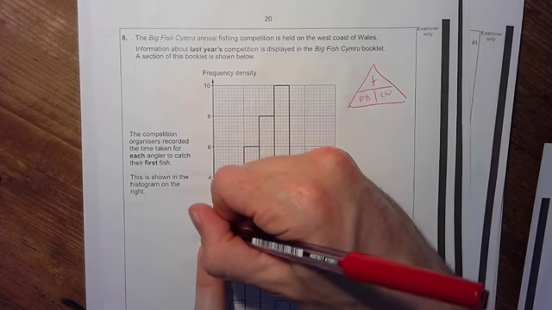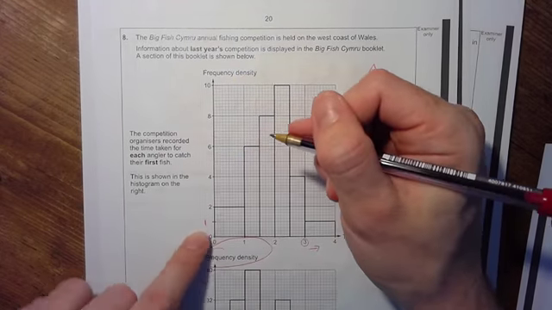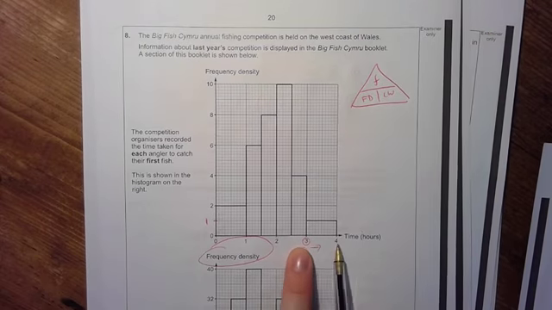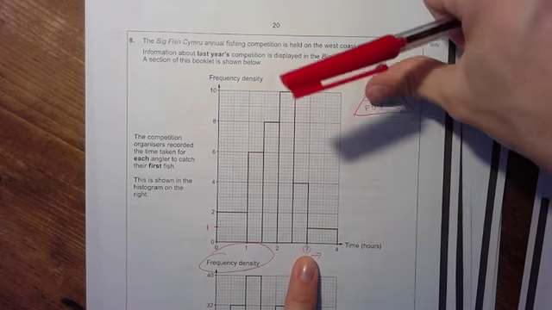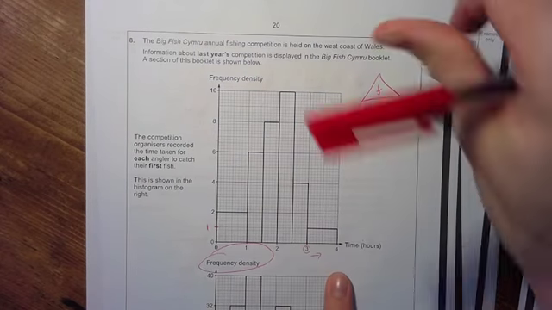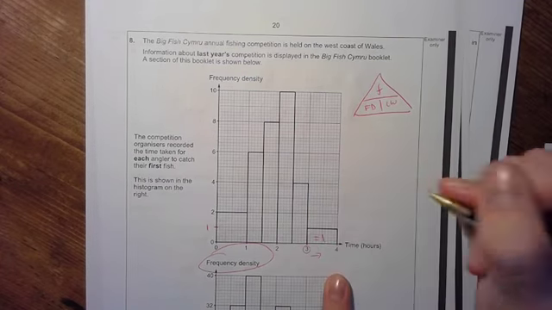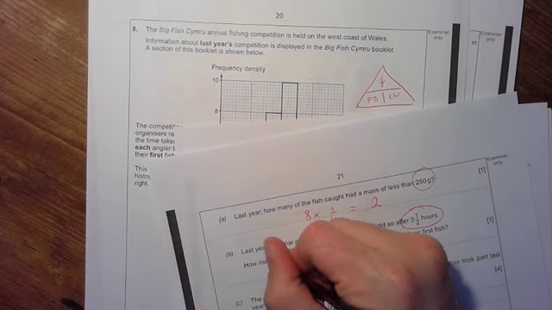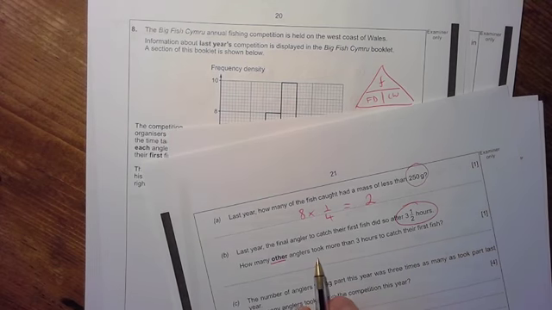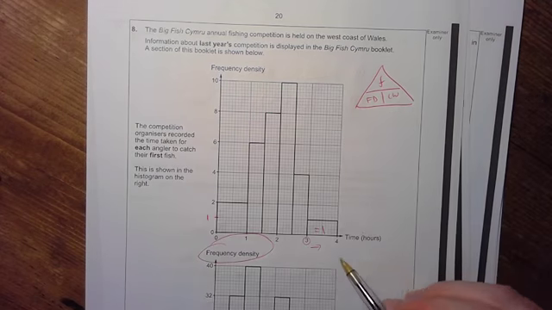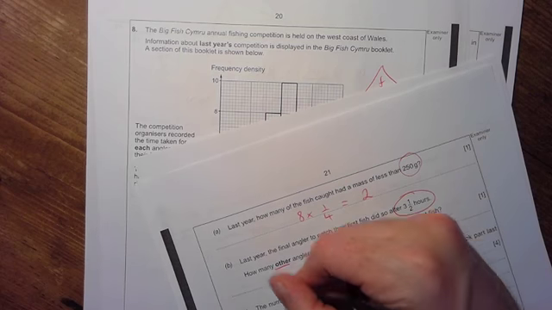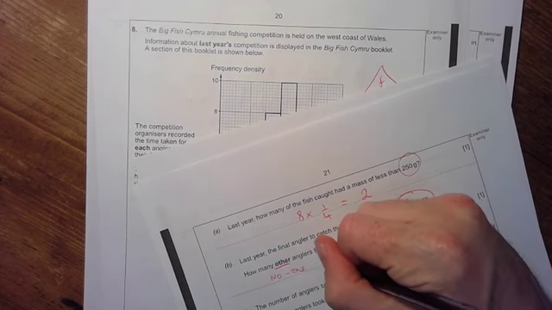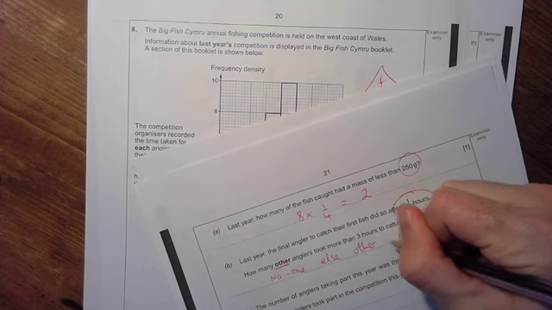The frequency density of this one is between 0 and 2, which is 1. Its class width goes from 3 to 4, which is a distance of 1. So the frequency would be 1 times 1, which tells you there's one person in this bar. Now, I've already been told how many other, can you see, put that in bold, how many other anglers took more than 3 hours to catch? Well, there's one person, which was him, so no one else other than him.